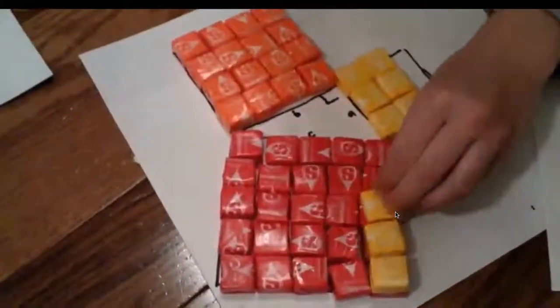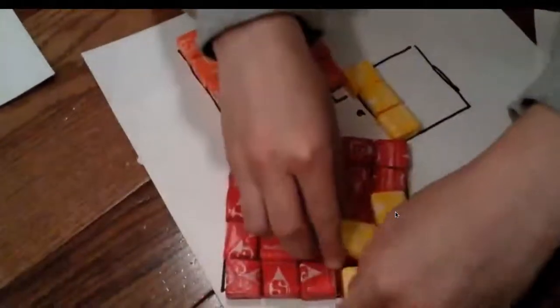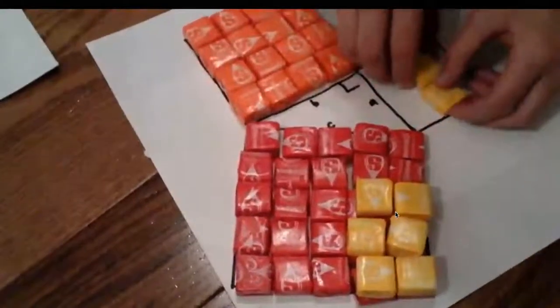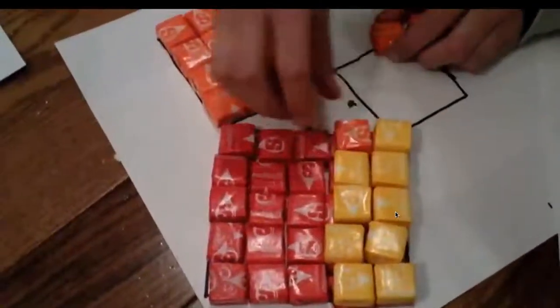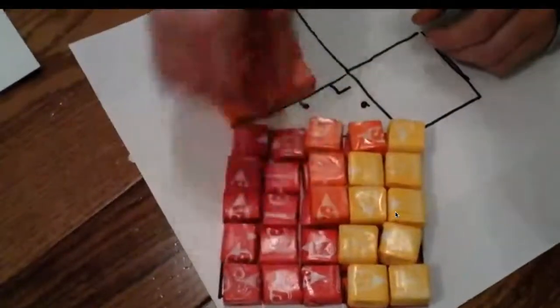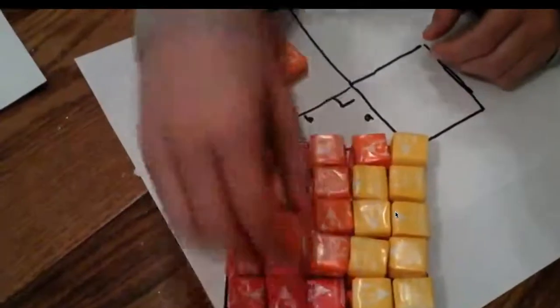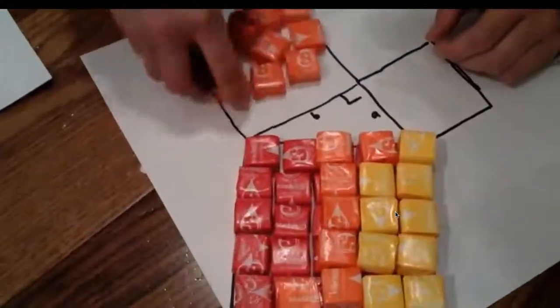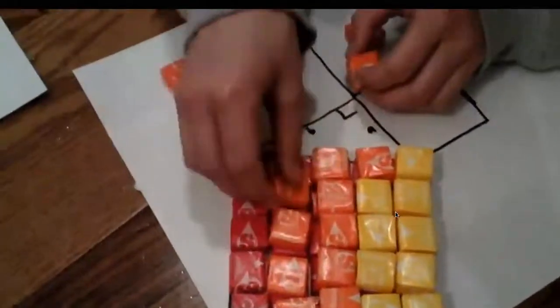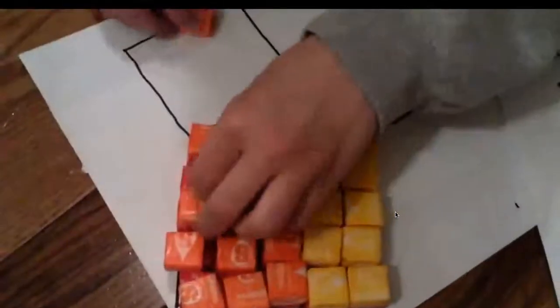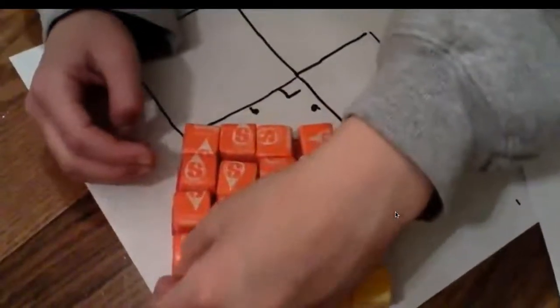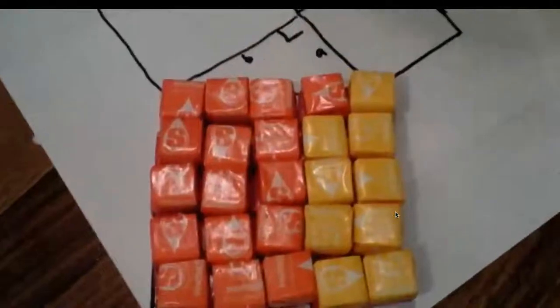So I'm going to show you by taking these starburst and putting them on top of C, so that you can see that they actually fit, that they actually equal. See, the match is perfect. That is how you prove the Pythagorean theorem.